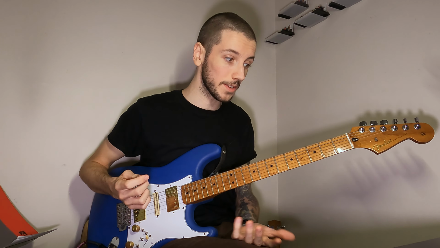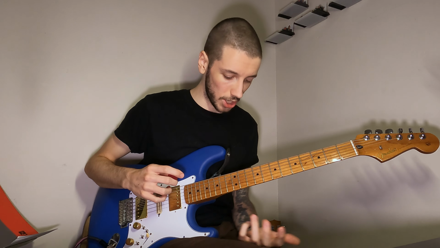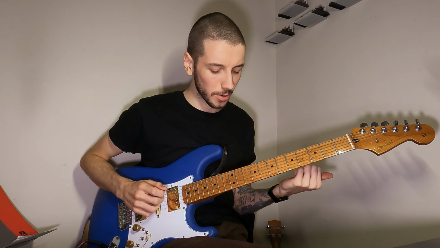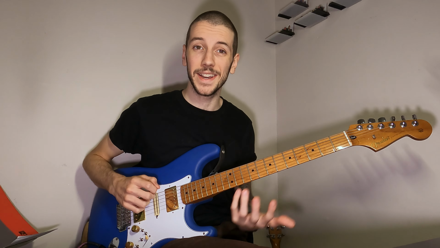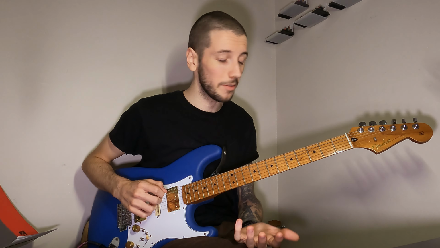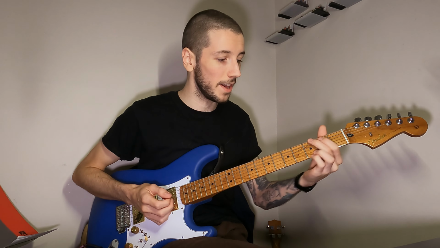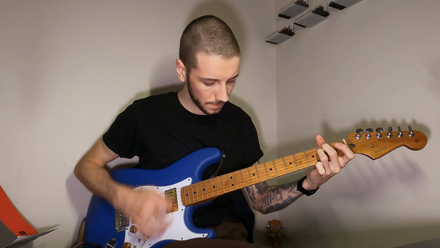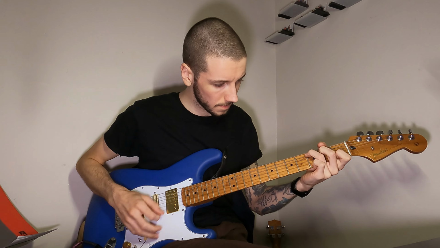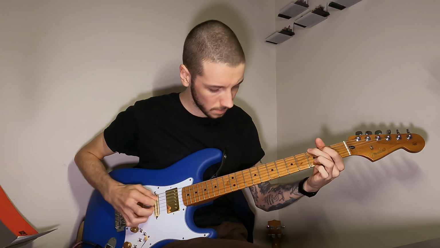So let's put them in the context of an actual chord progression. Let's say we were in the key of G major, and let's say our chords are G, E minor, C, and then D. So that would be a 1, 6, 4, 5 progression. It's really, really common. A lot of the time, if it was just a beginner guitar lesson, we'd be playing these big open chords like this. And there's nothing wrong with this.